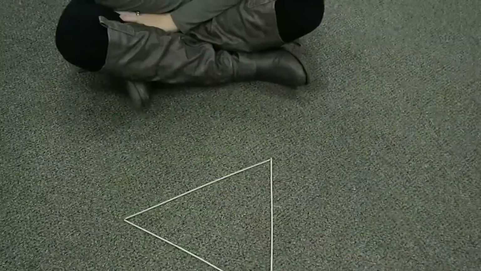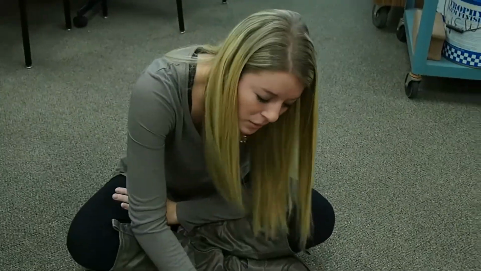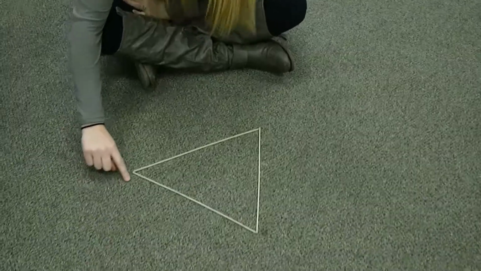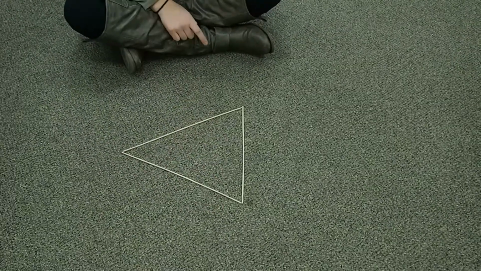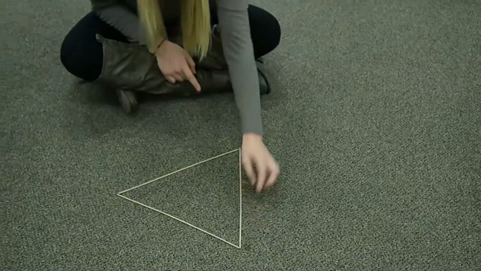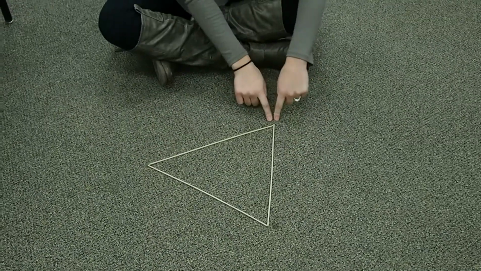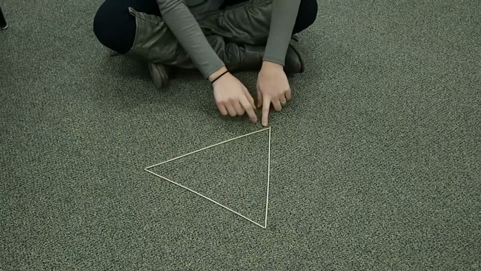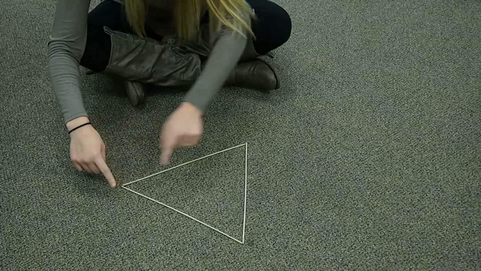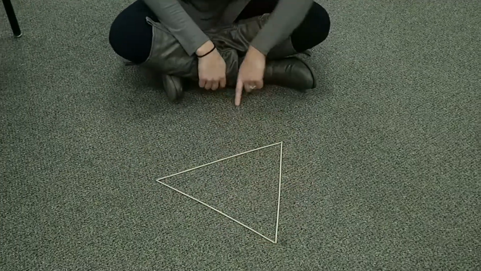Now let's look at the sides of this triangle. 1, 2, last one, 3. There are 3 sides in a triangle. Now let's look at the vertices that connect these sides. So these 2 are connected here at a point. 1, 2, and 3. There are 3 sides and 3 vertices on a triangle.